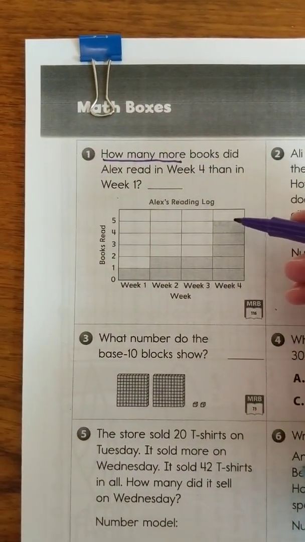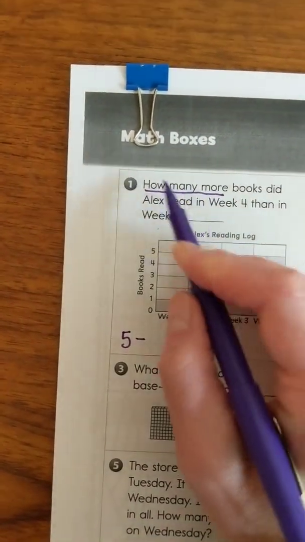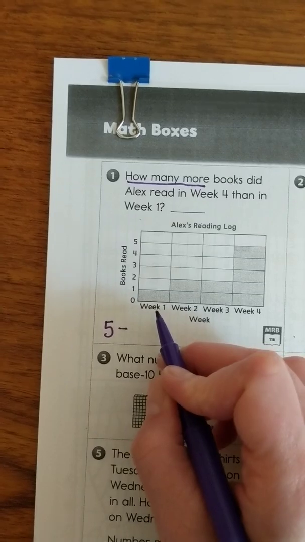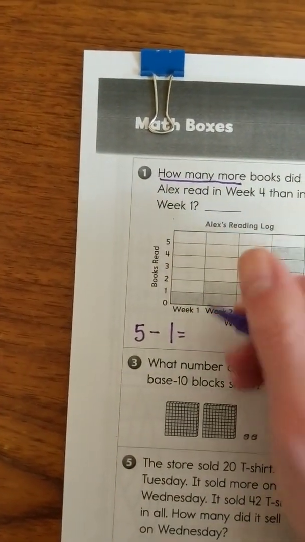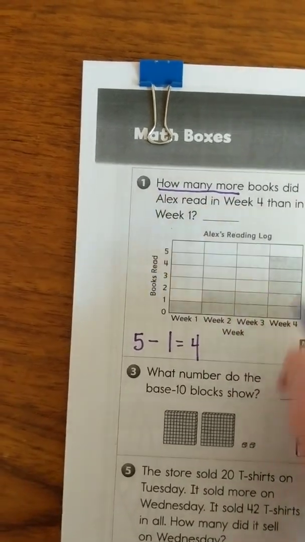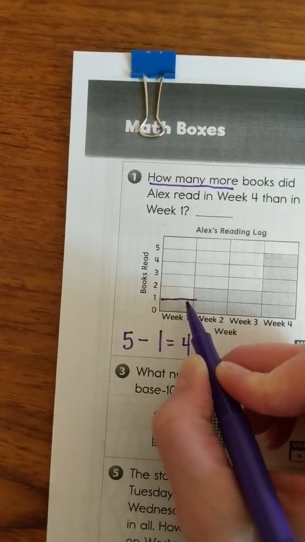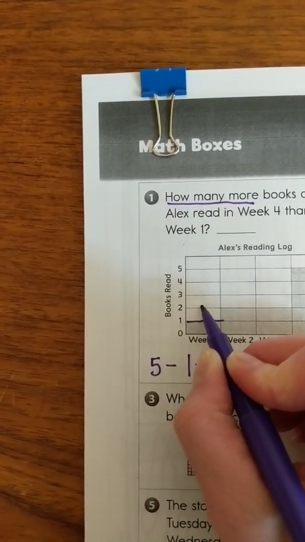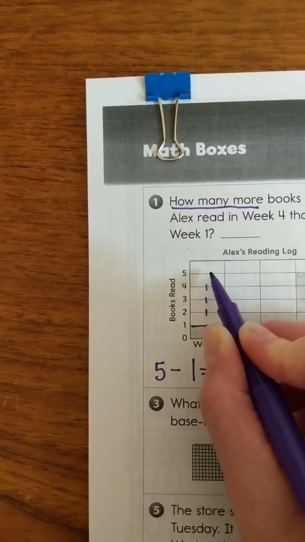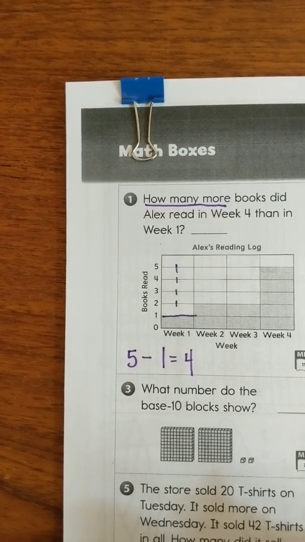Well, in week 4, he read 5 books. So I'll write that right there, and I know that when I'm thinking how many more, it's subtraction. When I look in week 1, he read 1 book, okay? And I know that 5 minus 1 is 4. And we can also think of it this way. In week 1, he read 1 book. How many more does he have to do to get up to 5? I could count 1, 2, 3, 4 to get up to the 5 that he read in week 4. So I can think of it that way as well, okay?